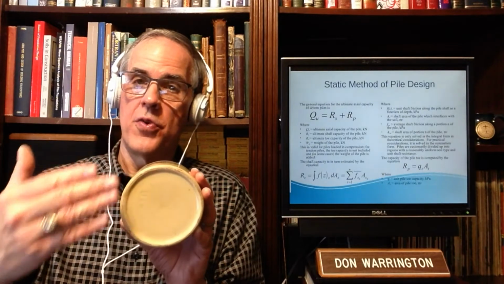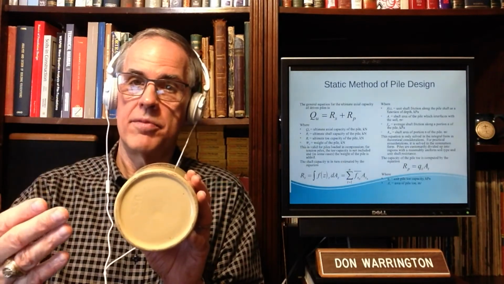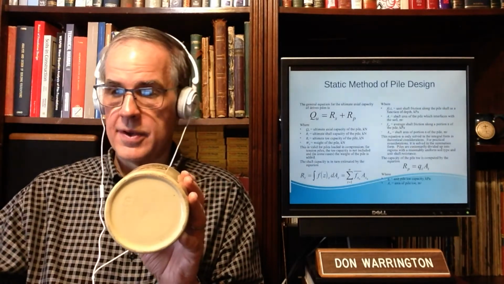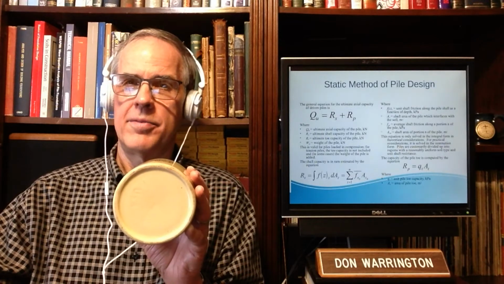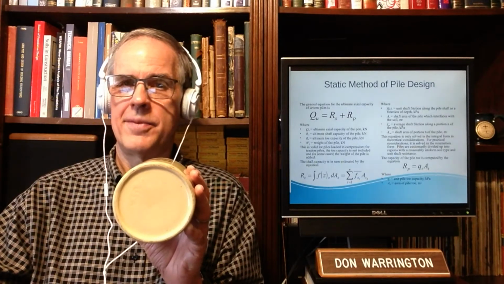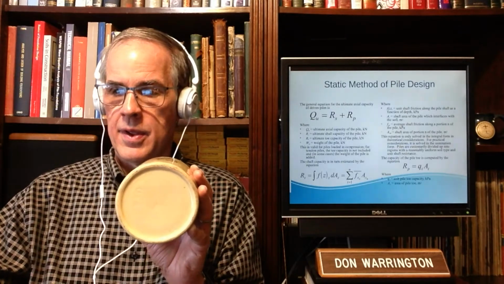The toe resistance is in force per unit area, pressure, stress, whatever you want to call it, against here, times AT. And we're going to talk about how to compute QT and AT. So that, in a nutshell, is how you do it.